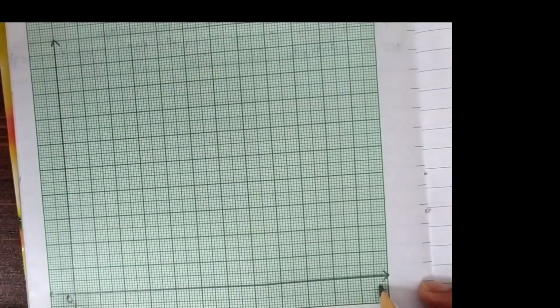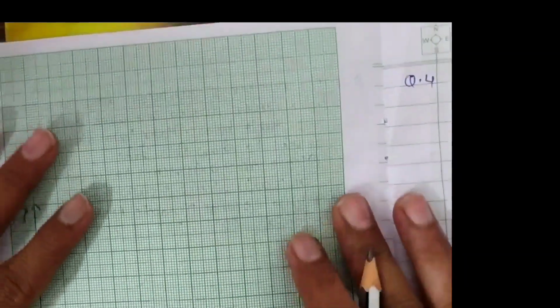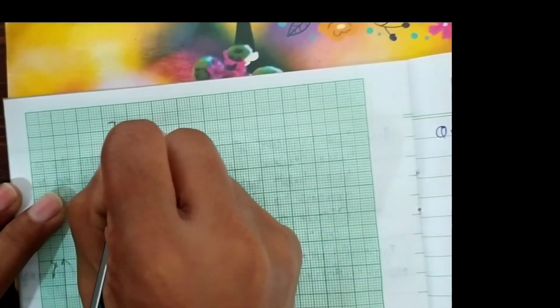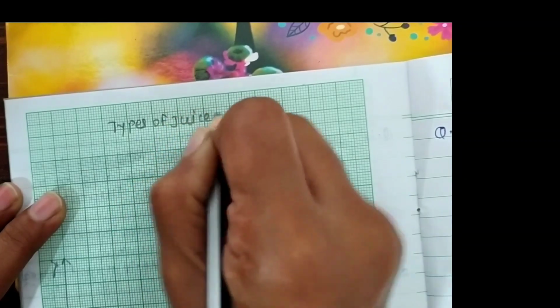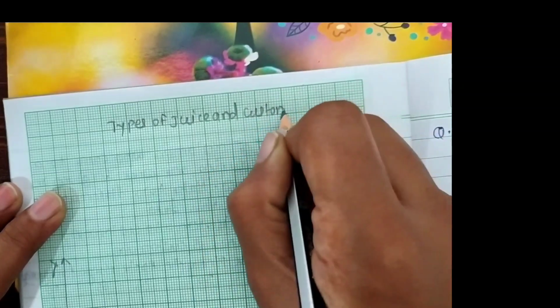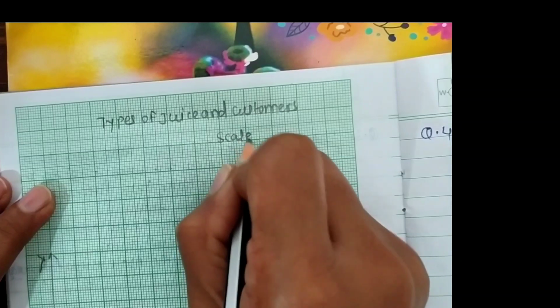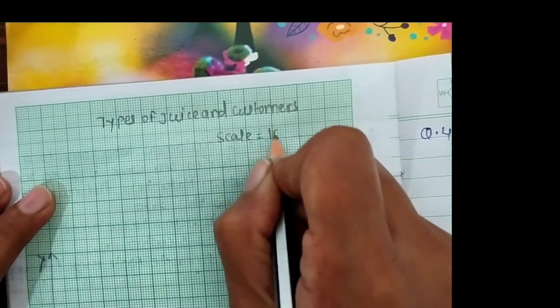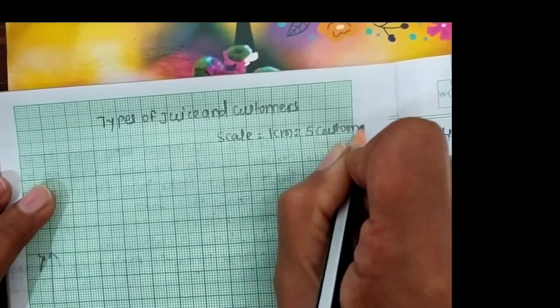The point of intersection is O. Right here x and here y. The name of our graph is types of juice and customers, or number of customers, and the scale we are going to use here is 1 centimeter is equal to 5 customers.